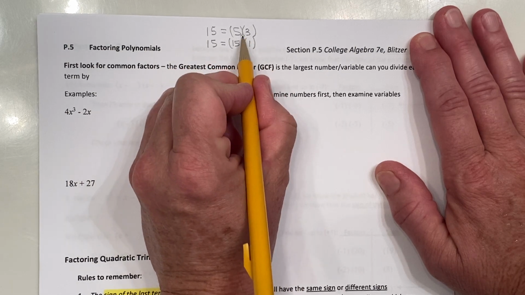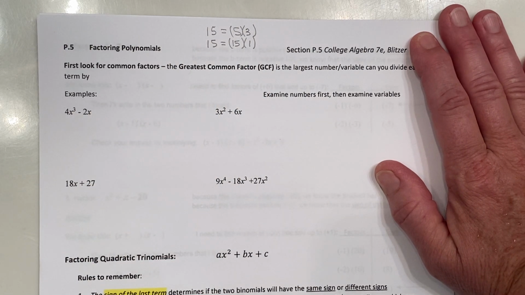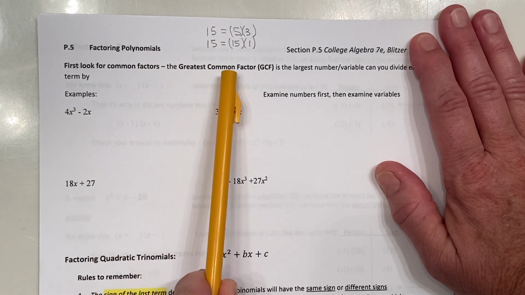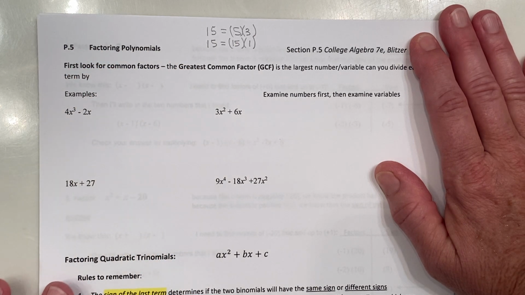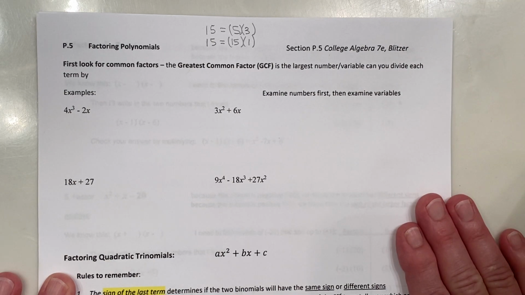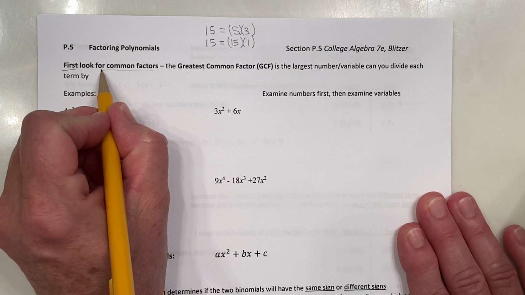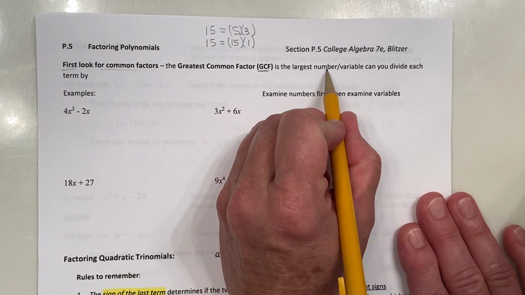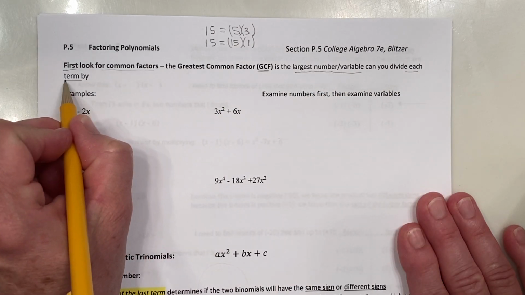And you can use the multiplication sign, but for the purposes of what we're doing today, I think it's best if I use the parentheses to indicate multiplication. So we're not going to be factoring numbers, we're going to be factoring polynomials. And in an earlier lesson, we saw the structure of what it took for an expression to be a polynomial. All right, so for factoring polynomials, the first thing we always want to look for is a common factor, the greatest common factor, specifically the GCF. And it's composed of the largest number and the variable that you can divide out of each term.